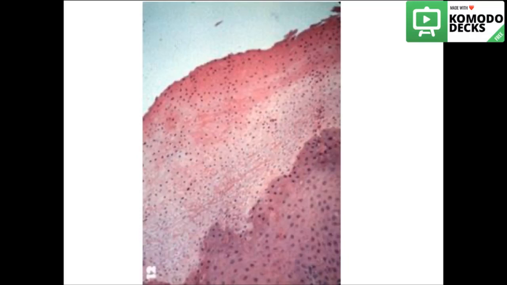This is a section of obviously a lining oral mucosa, oral epithelium, because we see a non-keratinized surface layer, superficial layer, intermediate layer, and spinous layer or prickle cell layer, followed by the basal cell layer.